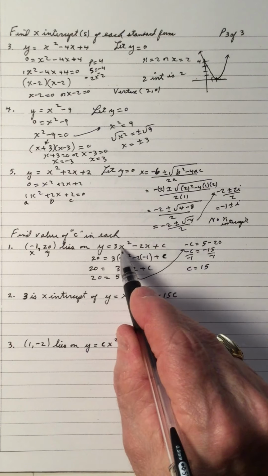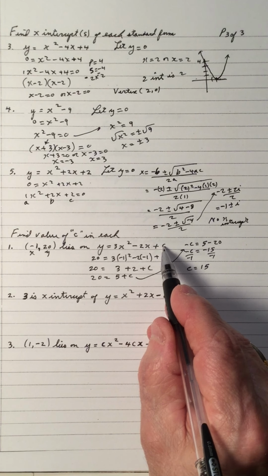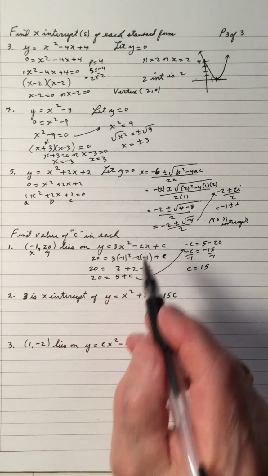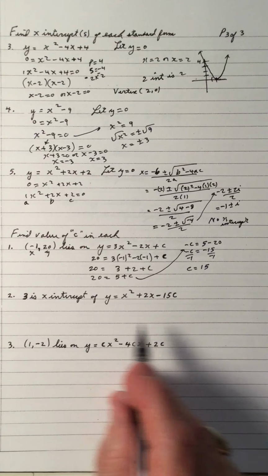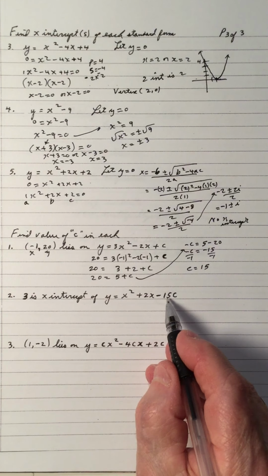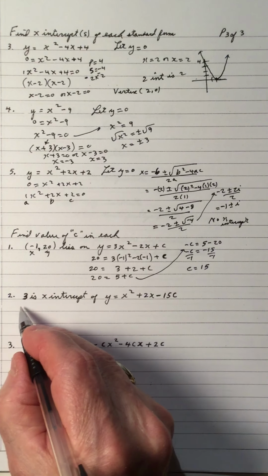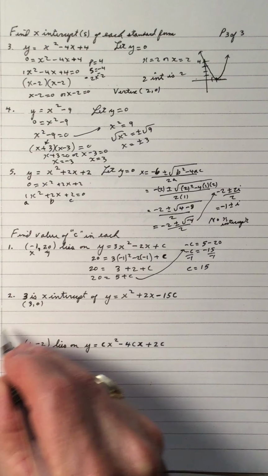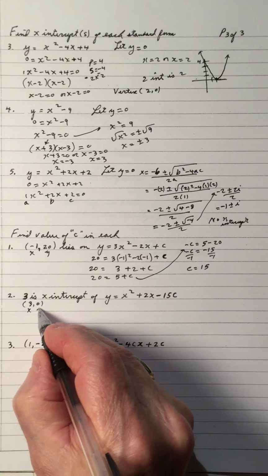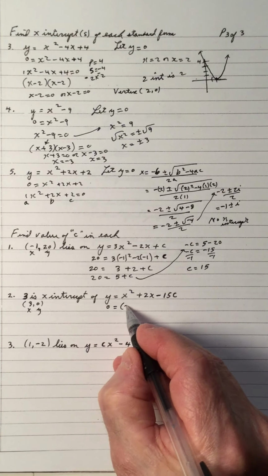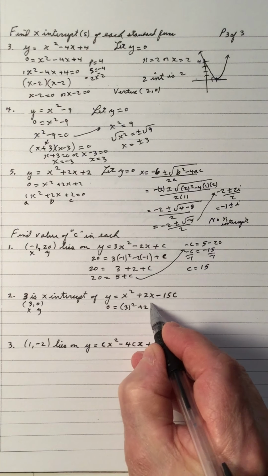So if I put 15 back in the equation here and sub negative 1 for x and 20 for y, the equation becomes true. Number 2: 3 is an x-intercept of this parabola. So an x-intercept has the coordinates x is 3 and y is 0. So I'll sub in 0 for y and 3 for x.